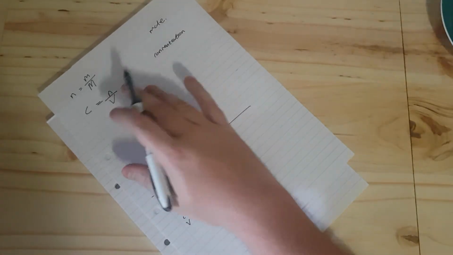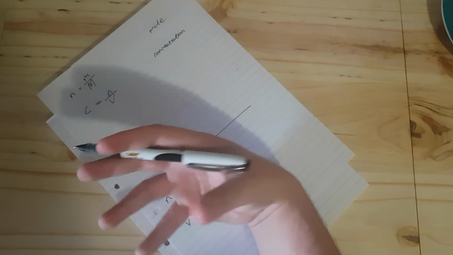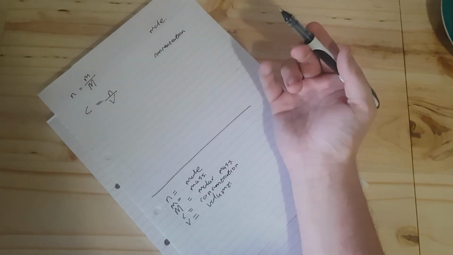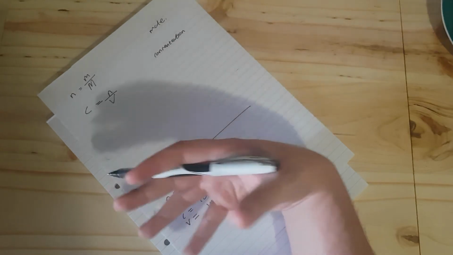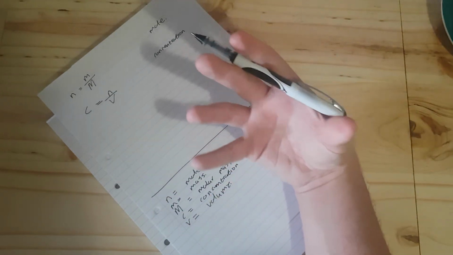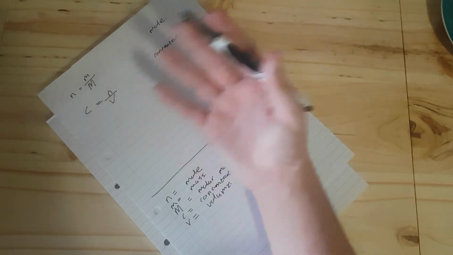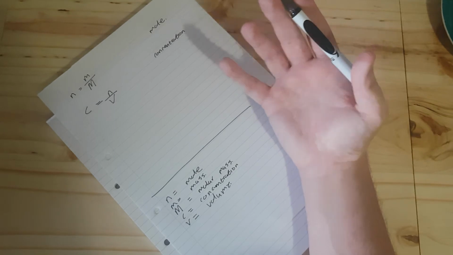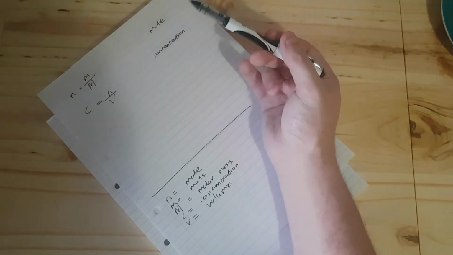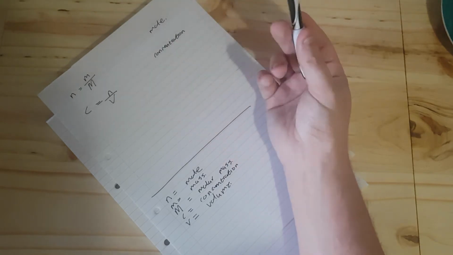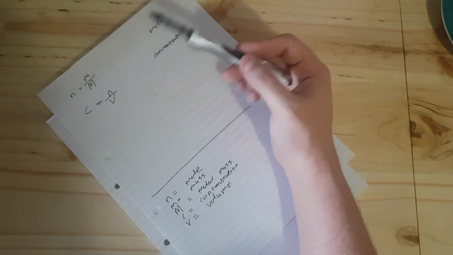So what this in essence tells us is that if we have a certain volume, let's say 1 liter of water, and we add 1 mole of whatever we are mixing into it, that gives us a concentration of, well, in this instance, 1 divided by 1, so 1. If we then were to take, again, 1 liter, but now add 2 moles of whatever substance we were adding, 2 divided by 1 is 2.